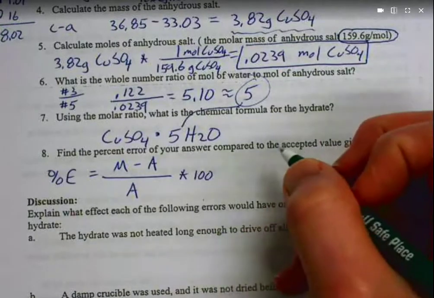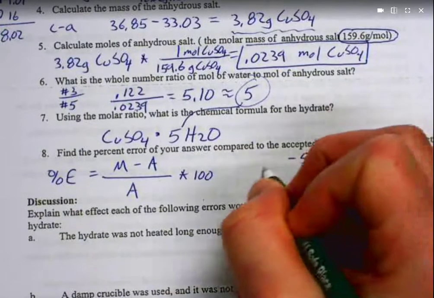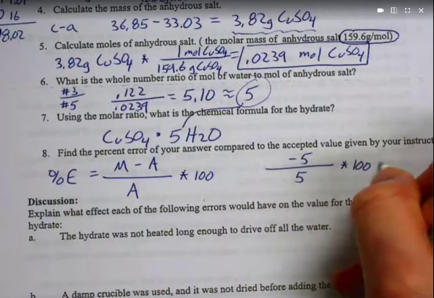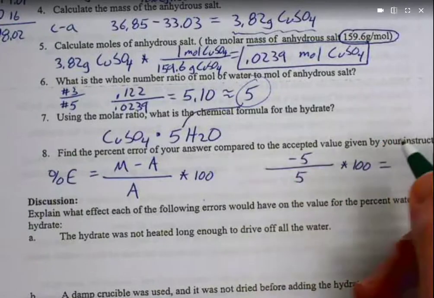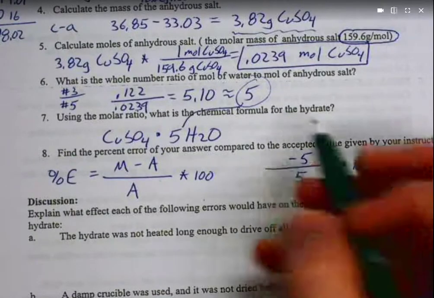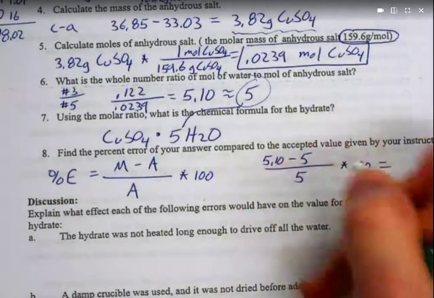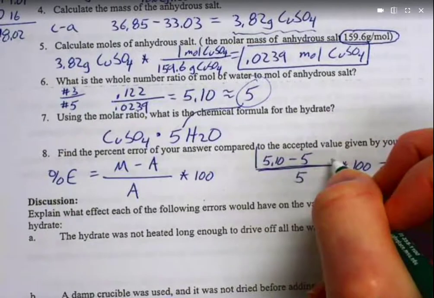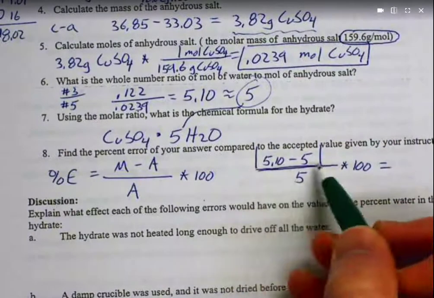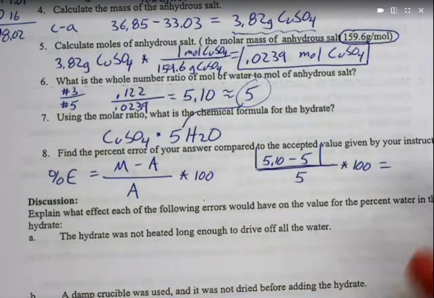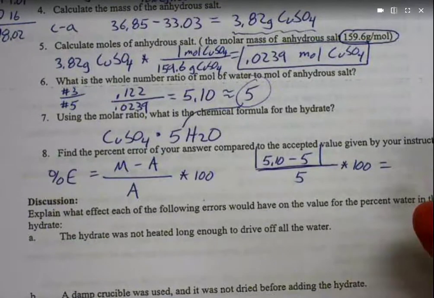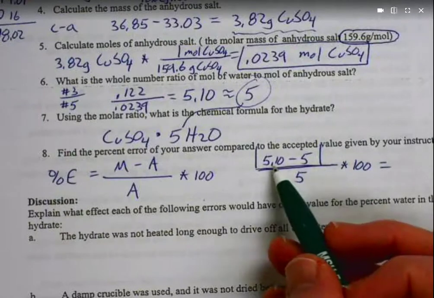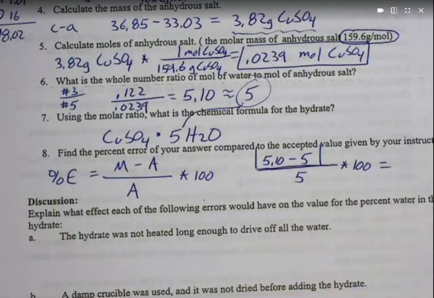So we're all going to put 5 here and on the bottom because that's the accepted value. We're all going to multiply by 100. The only thing that's different is that we're each going to have a different measured value. Mine is 5.10. Now, your number might be smaller than 5, and that's okay. You'll get a negative number, but let's go ahead and make it positive because we're going to do absolute value. I don't care if your answer is too big or too small. I just want to know how far away it is from the right answer. So I'm going to end up with 0.1 over 5 times 100.